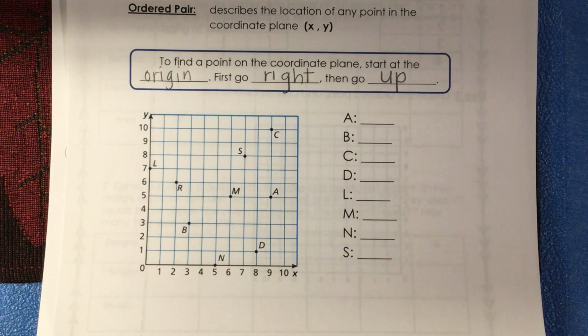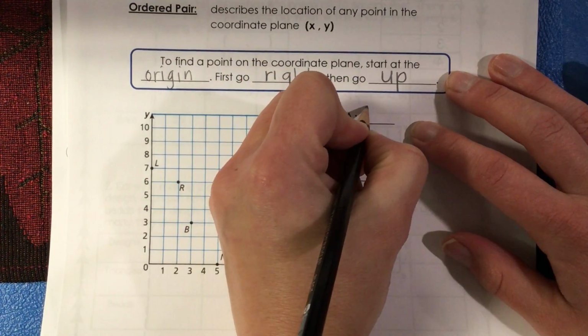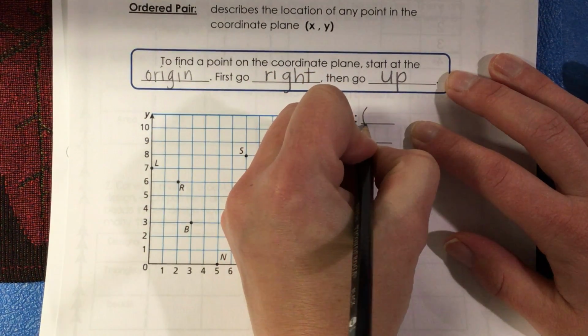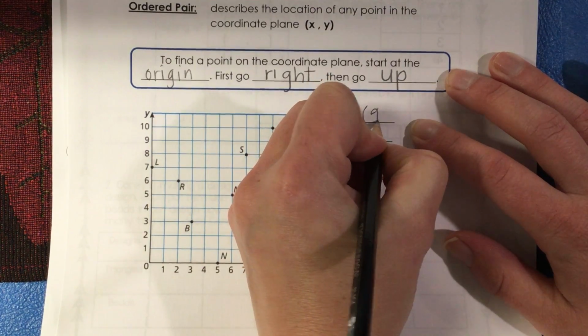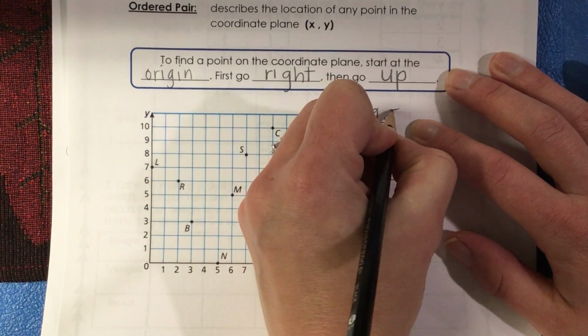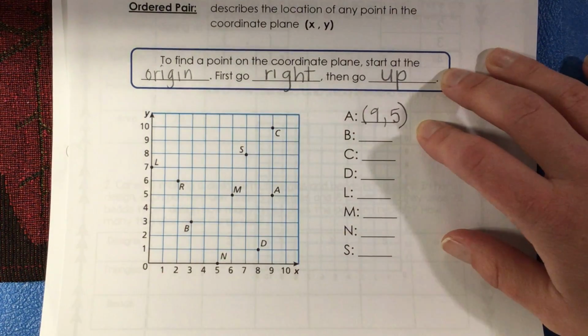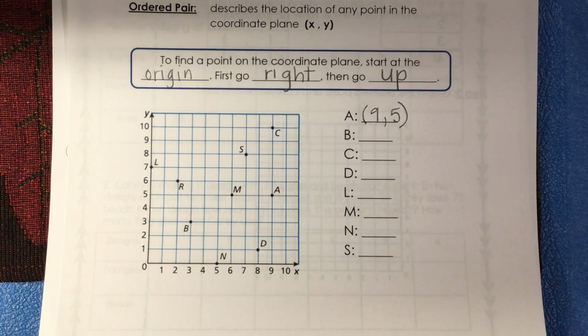All right, Hadley, where did we go? Over 9, up 5. So remember, we do parentheses, over 9, and that's first, up 5. Okay.